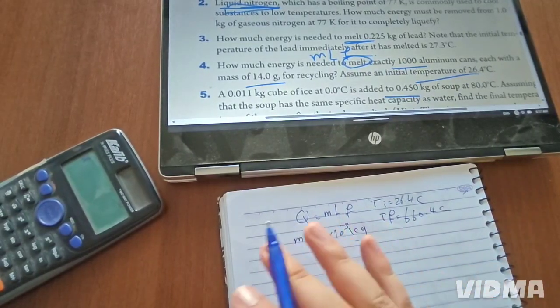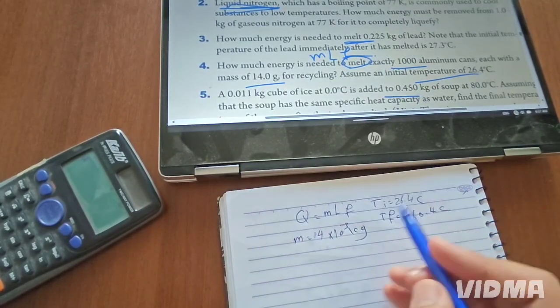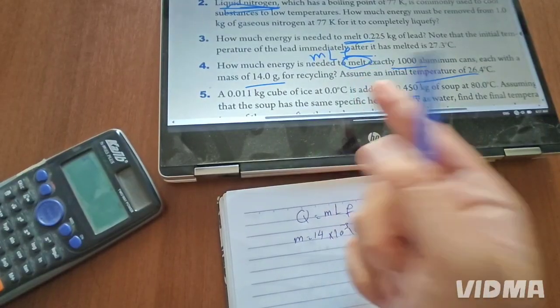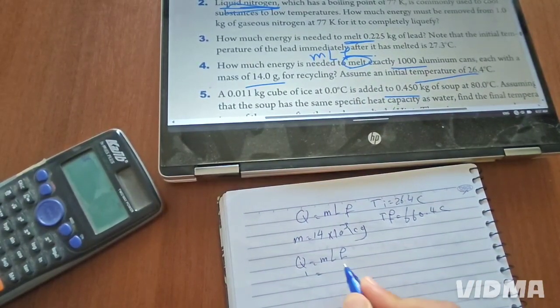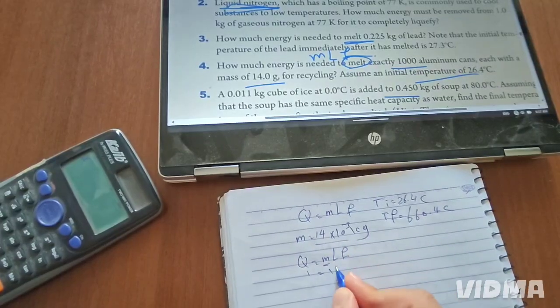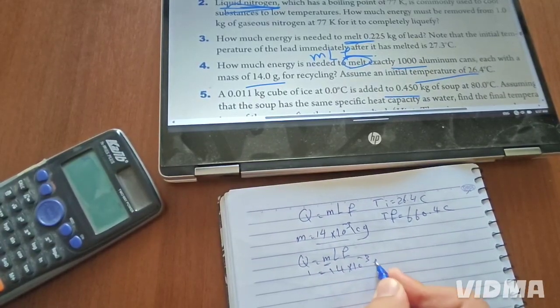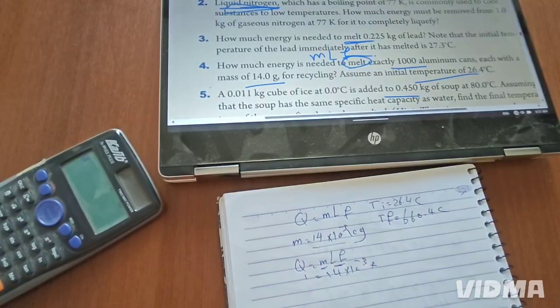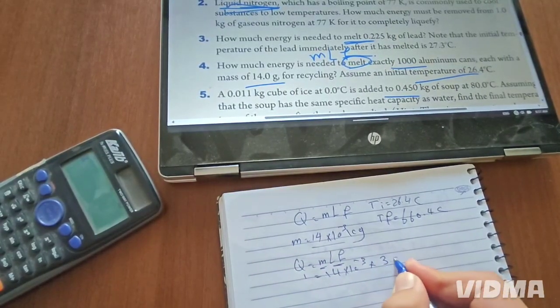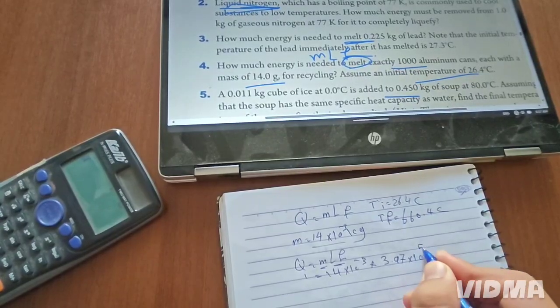Again, we have to do the same step because the question said melting. Use MLF first for the energy. The mass in here we have 14 times 10 power negative 3, times the latent heat of fusion. The latent heat of fusion of aluminum is 3.97 times 10 power 5.